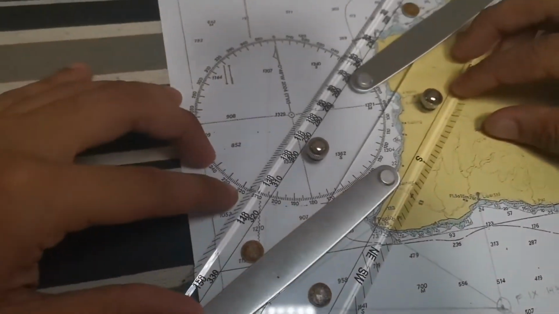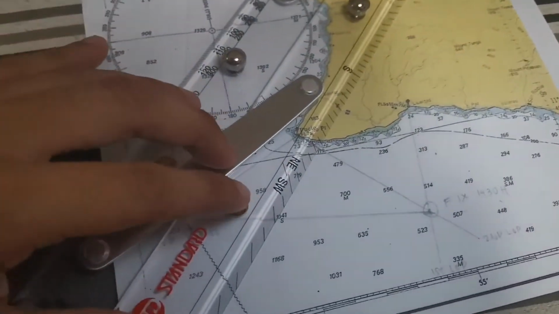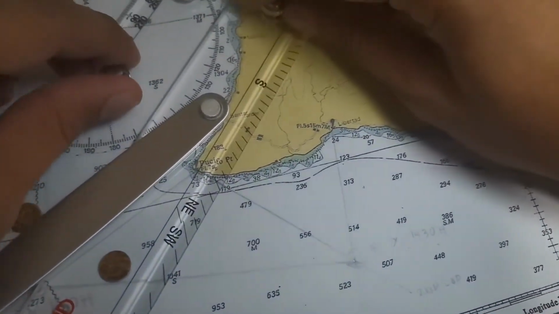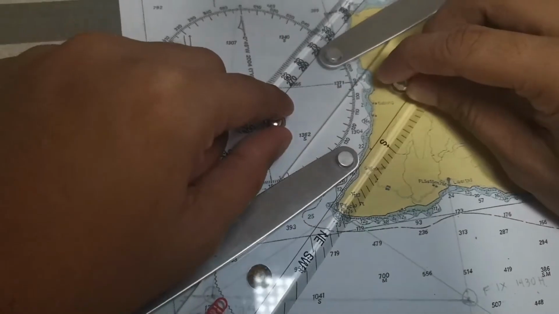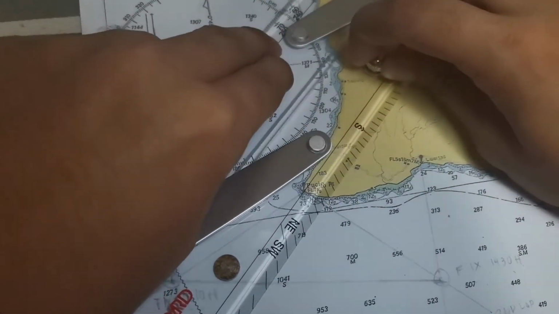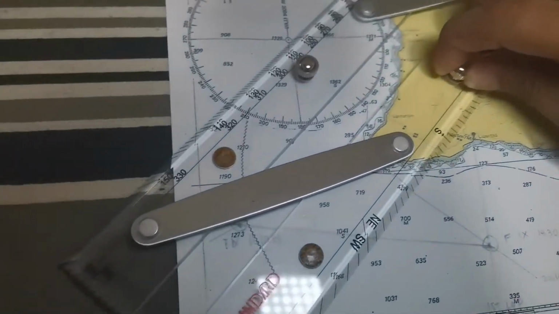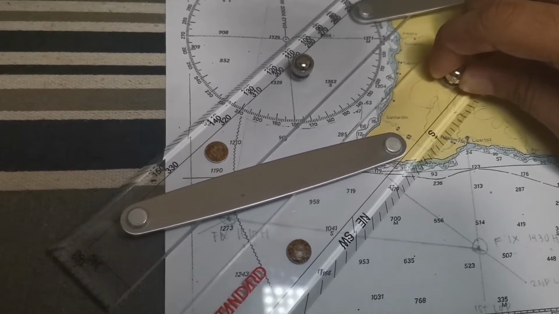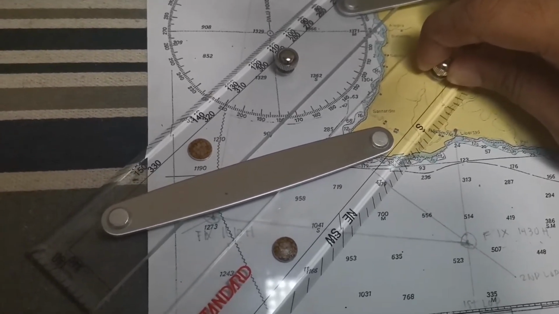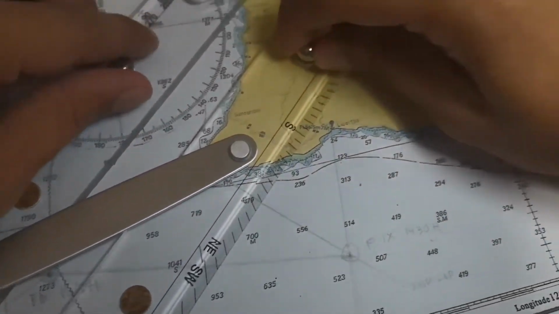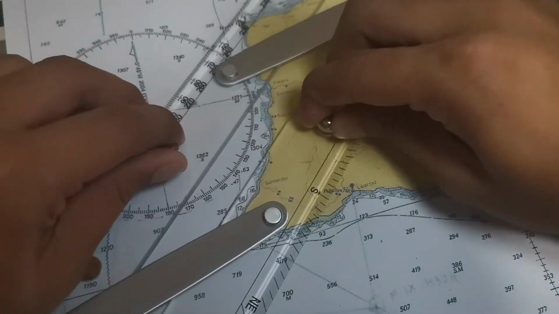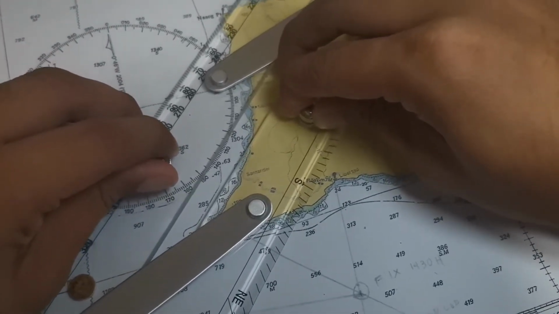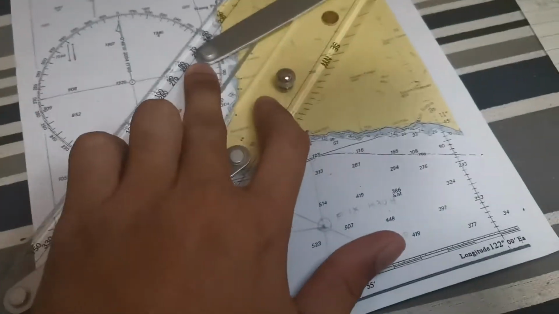So we will find our port, Nasog Port. So from there, we must slide our ruler to Nasog Port Lighthouse. So slide a little bit, and there you have it.